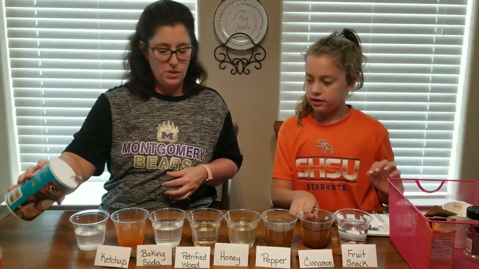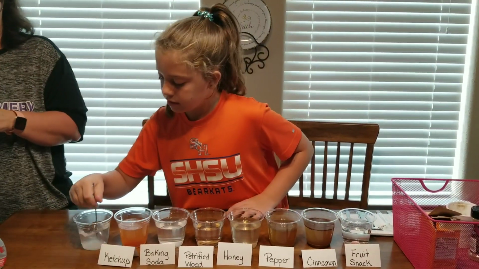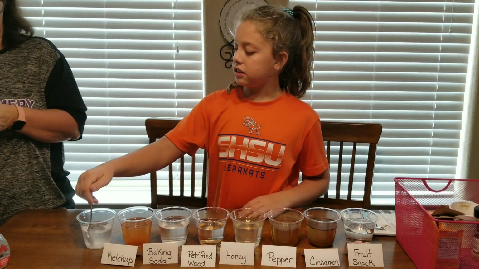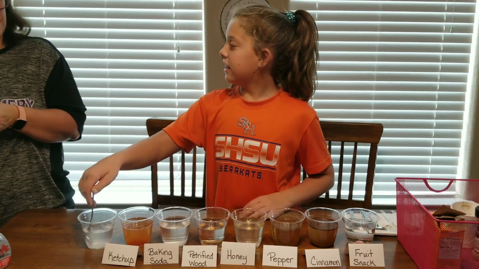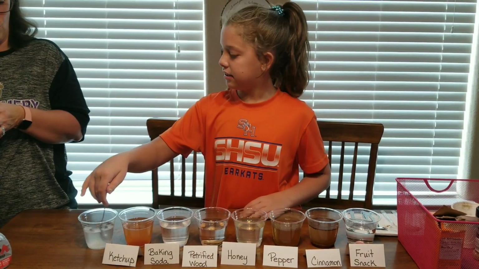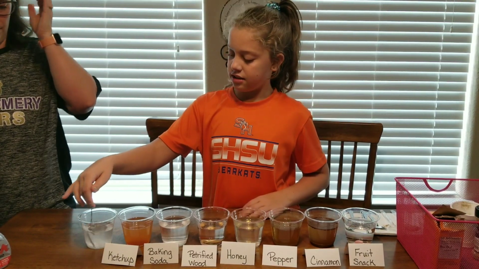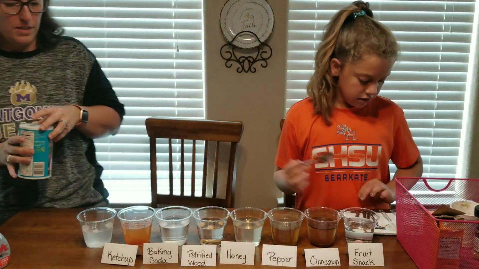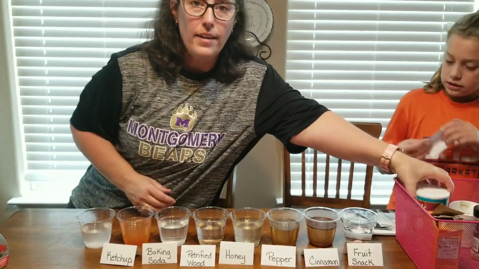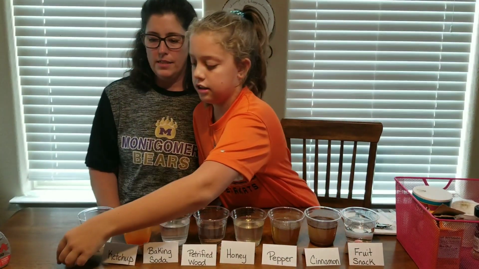All right. Can you give it a stir for me? Whenever mixing salt, sometimes it sounds weird. Because you can hear it scraping, kind of the grains. Yeah. All right. Okay. Label. We're going to label that.